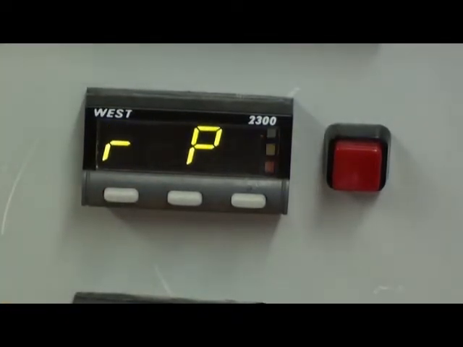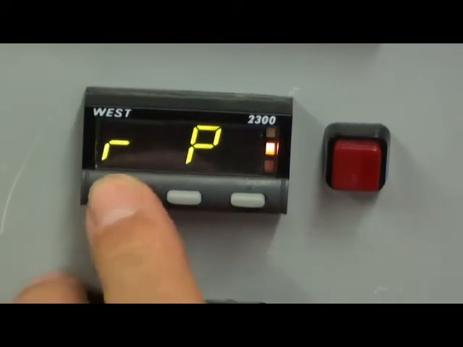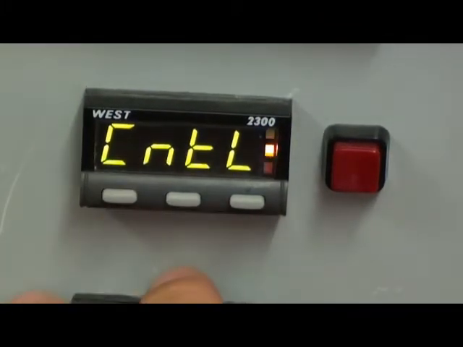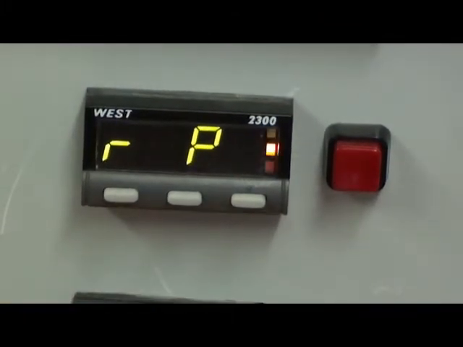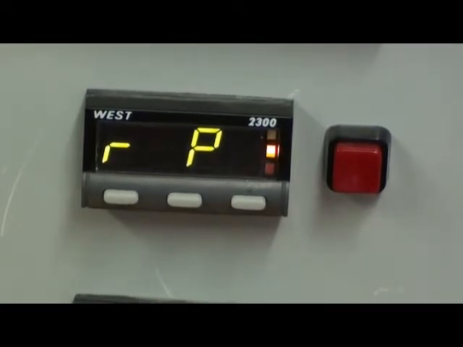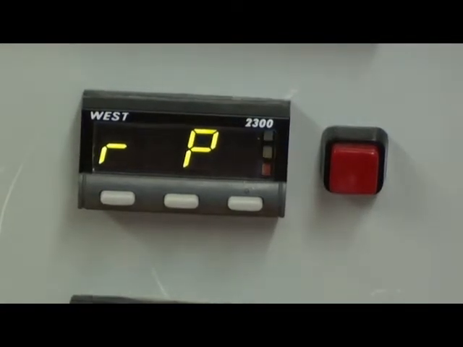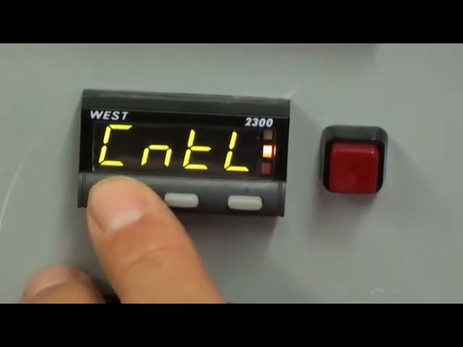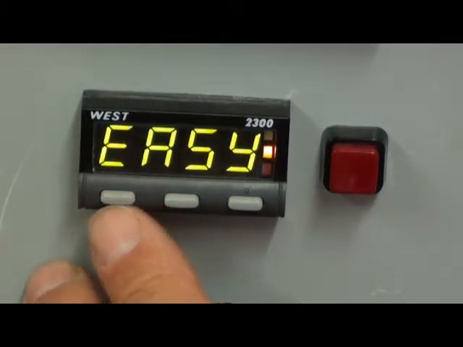On the controller model we have the legend CNTL, control. This enables us to select the type of control required, PID reverse or direct acting, or on-off reverse or direct acting. There's also the type of tuning, easy or manual tuning.